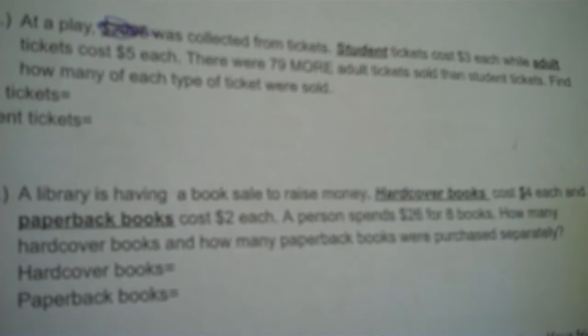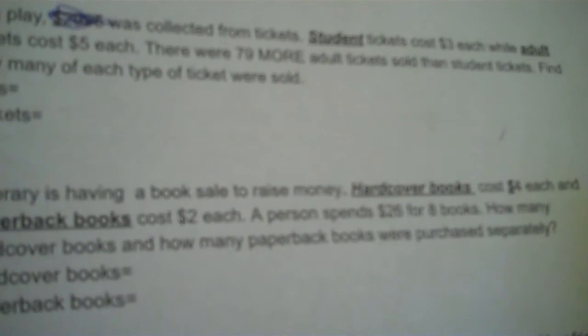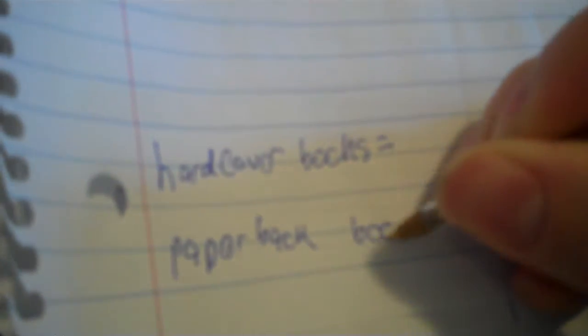Next problem. A library is having a book sale to raise money. Hardcover books cost $4 each and paperback books cost $2 each. A person spends $26 for 8 books. How many hardcover books and how many paperback books were purchased separately? So you want to know the hardcover books and the paperback books. Okay, so you got those two units, but then you also got the money, so you need the grid.